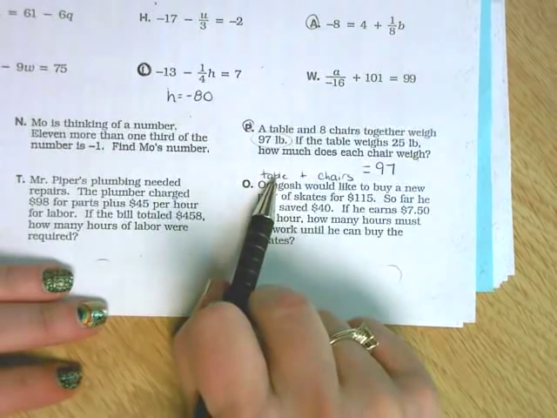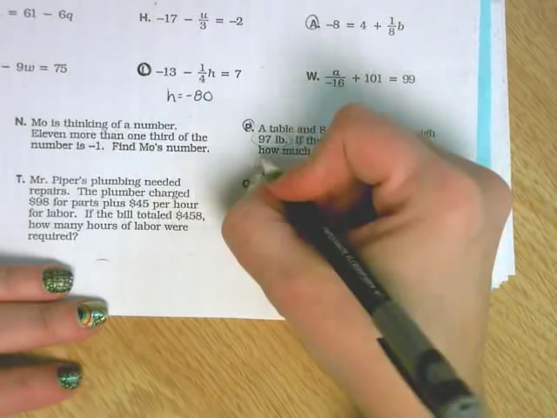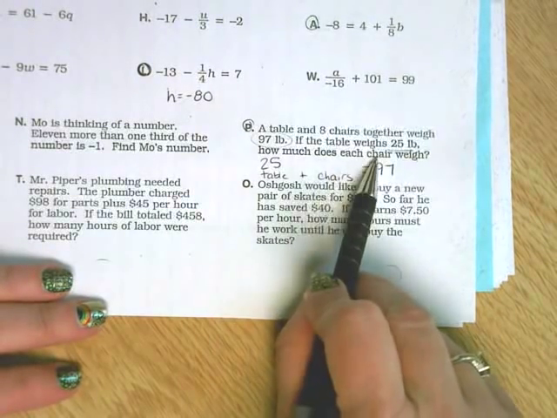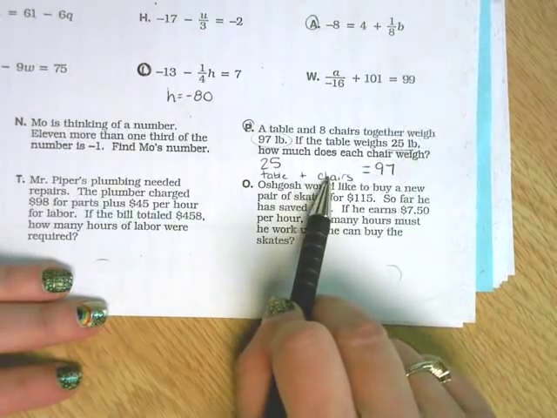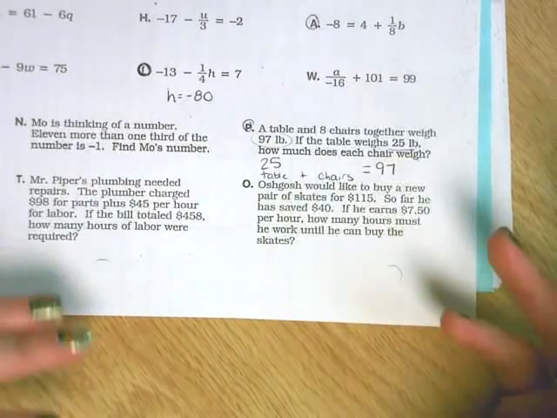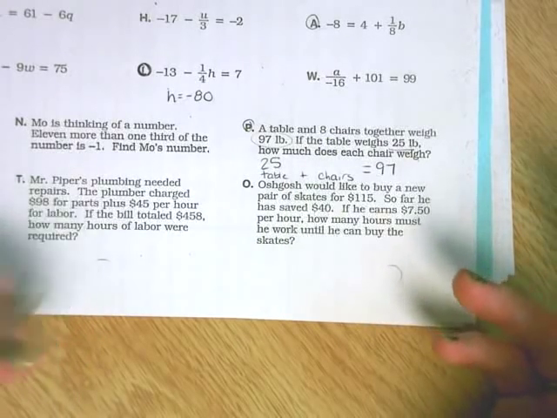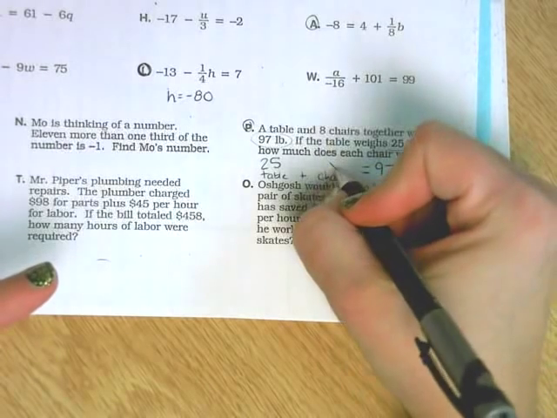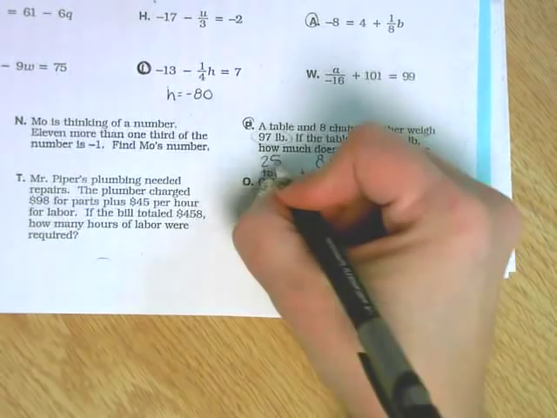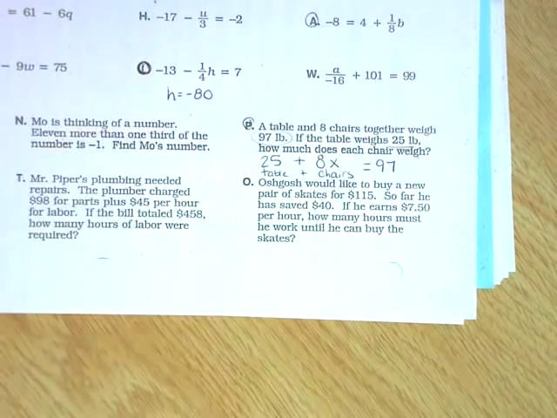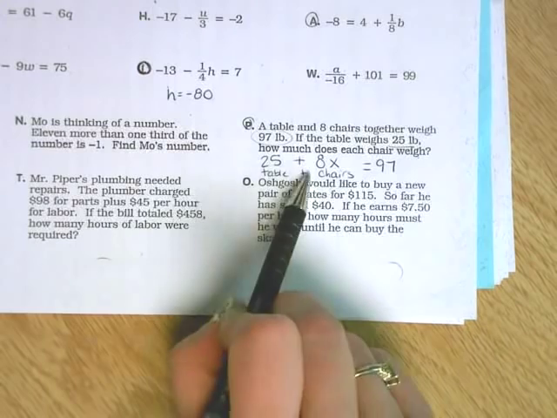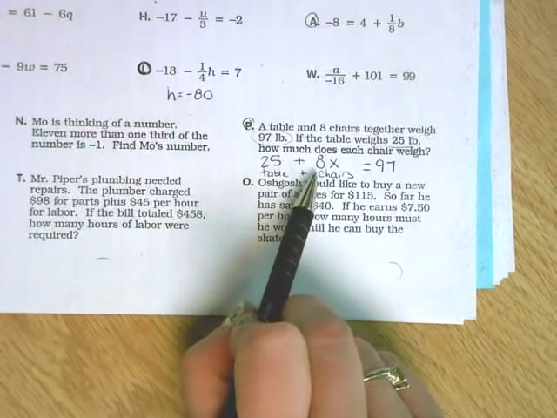Do we know how much the table weighs? Yeah, the table weighs 25, just one table by itself. Do we know how much the chairs weigh? We don't know how much each chair weighs. Well, how many chairs are there? There's 8 chairs. So if each chair weighs, what should we call it? Should we call it a C for the chair weight, or an X? If it's one chair, it would just be X. If it's 2 chairs, 2 times X. 8 chairs would be 8 times X. So table plus the chairs equals 97 pounds. And that's what you'll copy down onto your work page when you're ready to do these, to be able to then solve those and do the check.